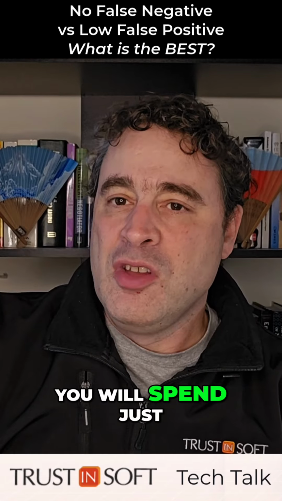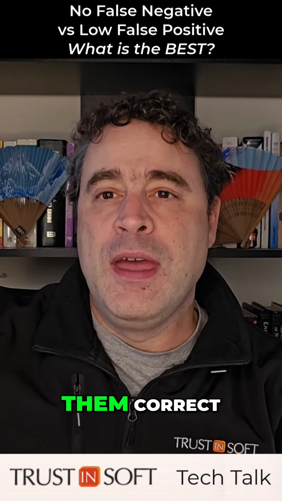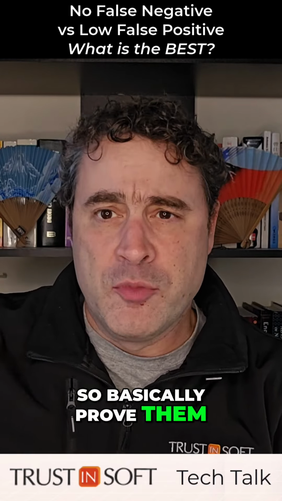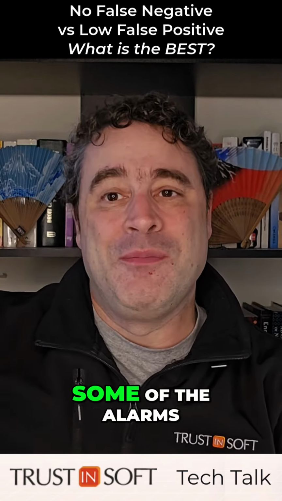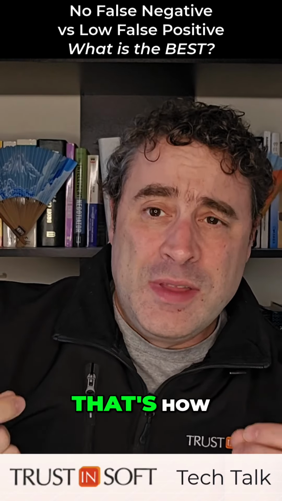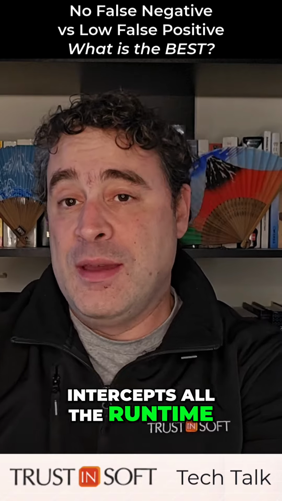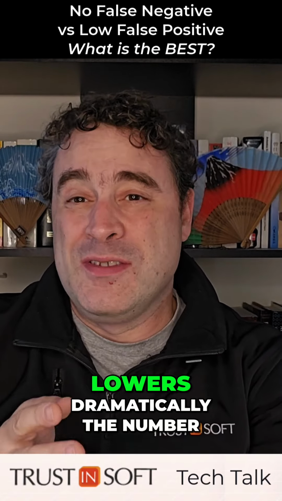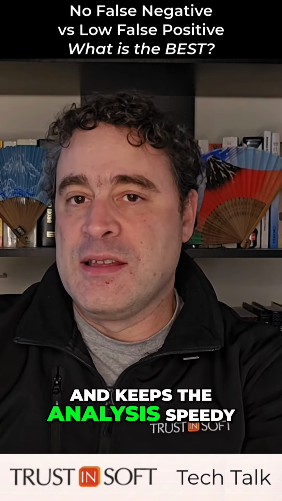You will spend just enough time on the functions to either prove them correct, so basically prove them runtime error free, or try to disprove some of the alarms that you may still have. So that's how at the end of the process you get something that intercepts all the runtime errors that can ever happen, lowers dramatically the number of false positives, and keeps the analysis speedy.